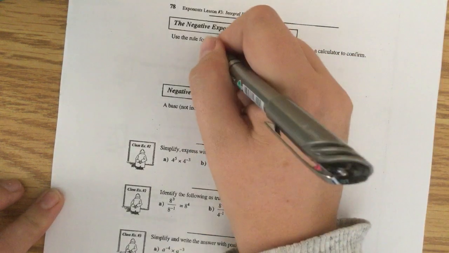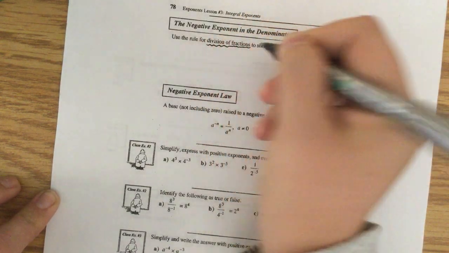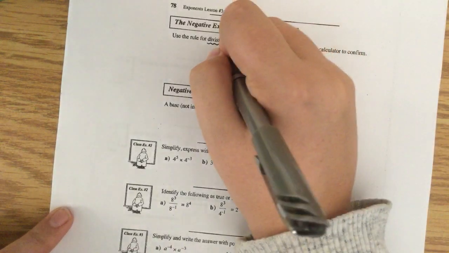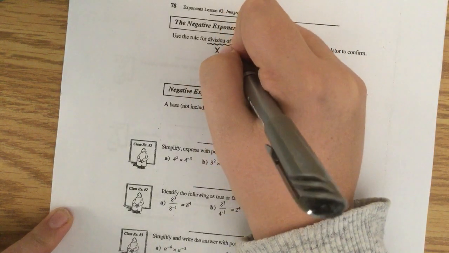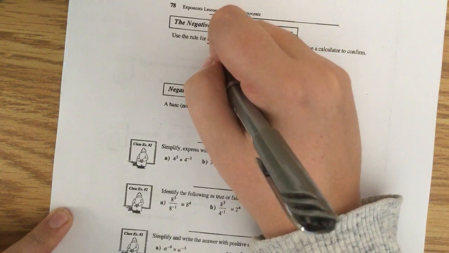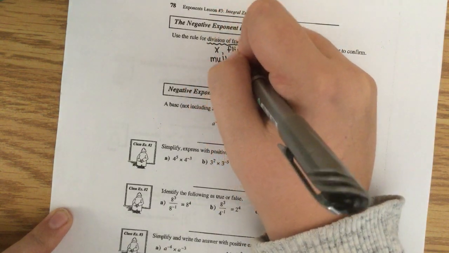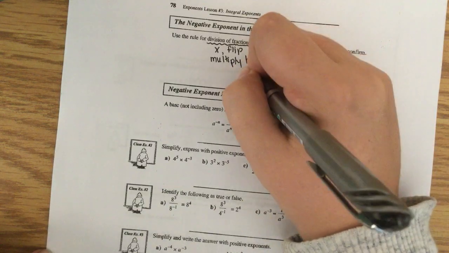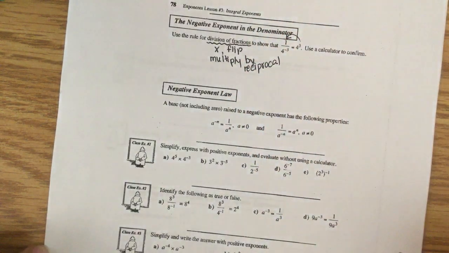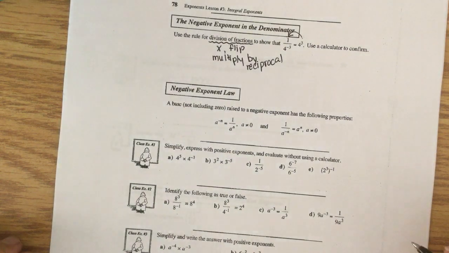And so when I talk about this, division of fractions, our rule has been typically multiply and flip, or sometimes you hear it multiply by the reciprocal. I'm not sure which ones you're familiar with, but the idea is if you're going to divide by a fraction, you should be able to multiply by the reciprocal.